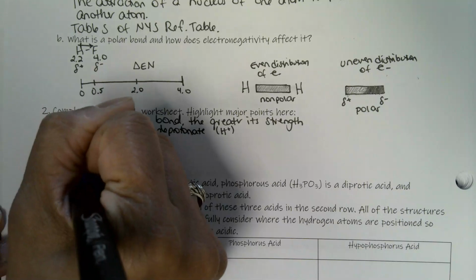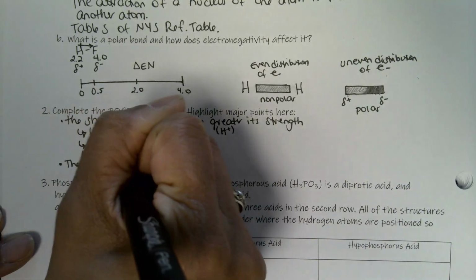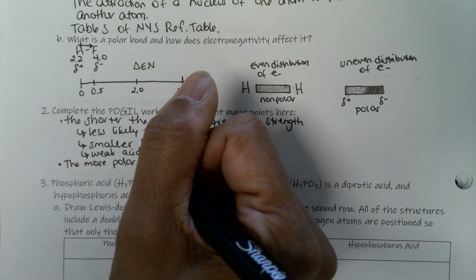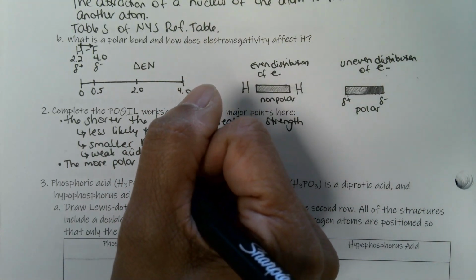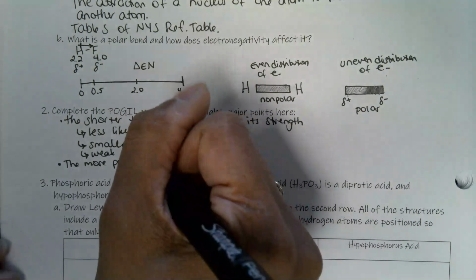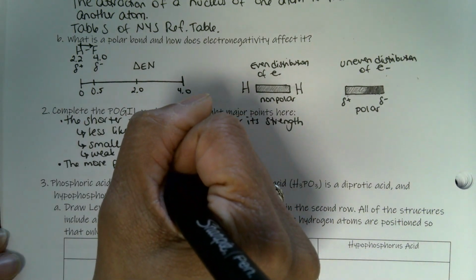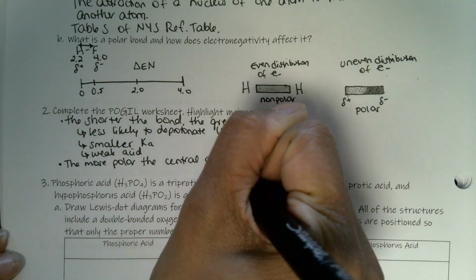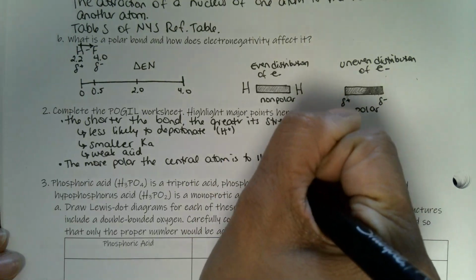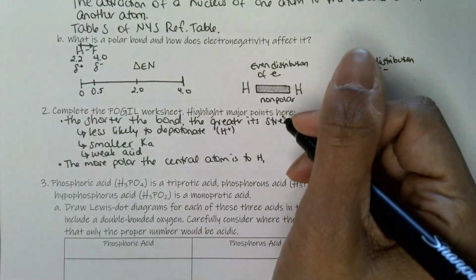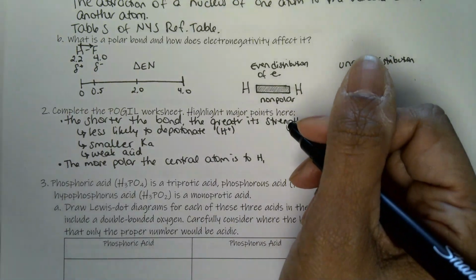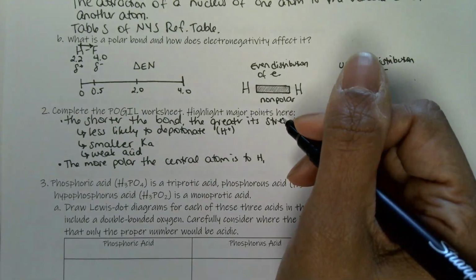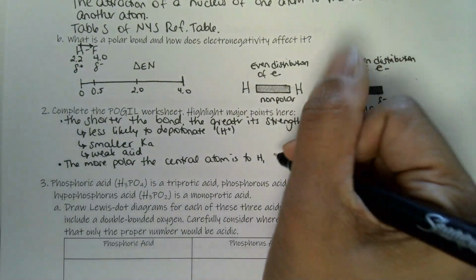We'll say the more polar the bond between the central atom and H is, that hydrogen atom is going to be able to leave and deprotonate. And if it's going to be able to leave more easily, we're going to say that it's a strong acid.